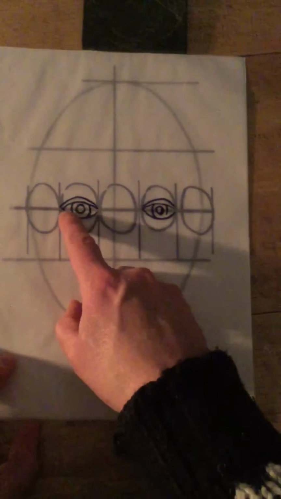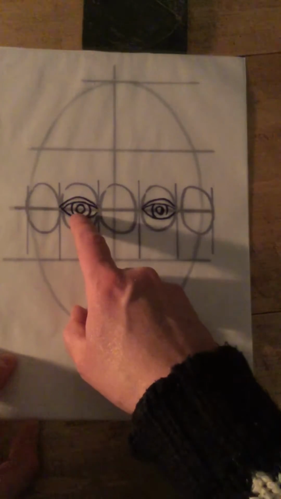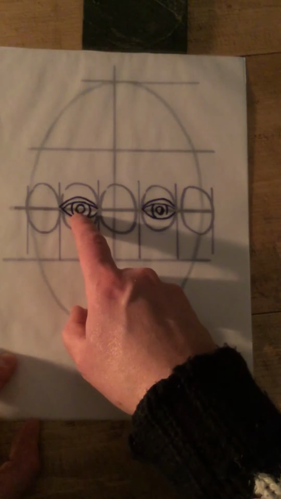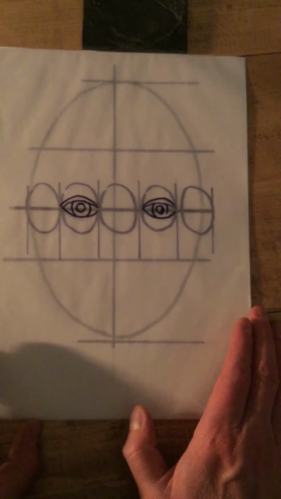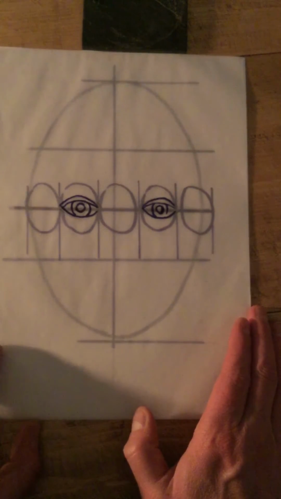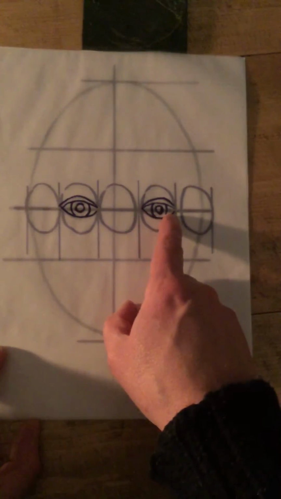And what we've got is a sort of rugby ball shape with the iris in the middle, which is the hole that allows the light through, which obviously you would have as quite a small hole if it's a bright sunny day, and quite a big hole if it's quite a dark environment. And then we've got a top eyelid and we've got a lower eye line.